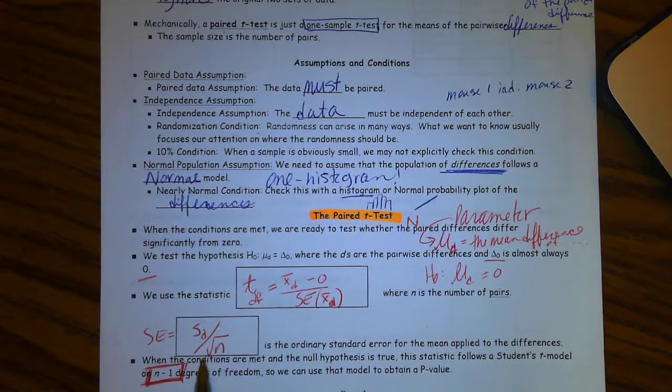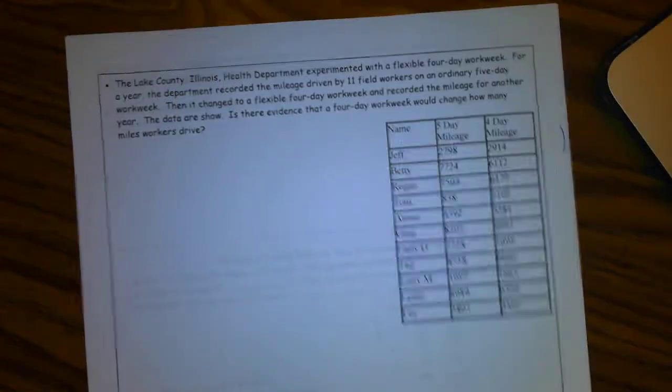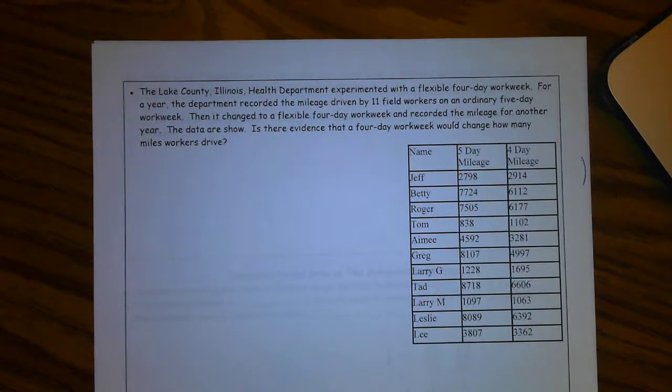So this is not really on your formula sheet because it's really just for one sample. This is the formula on your formula sheet for one sample where it's supposed to be sigma over square root of n, but we're going to use S in place of sigma. That's why we use a t model, and there's no two samples, it's just one. So we don't have two of those that we're trying to add together. If you don't already have this data in your calculator, please pause the video and put it in your calculator.